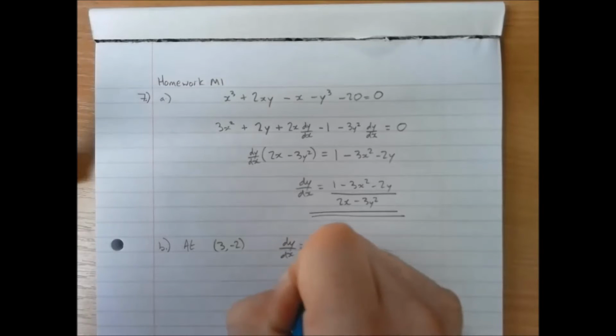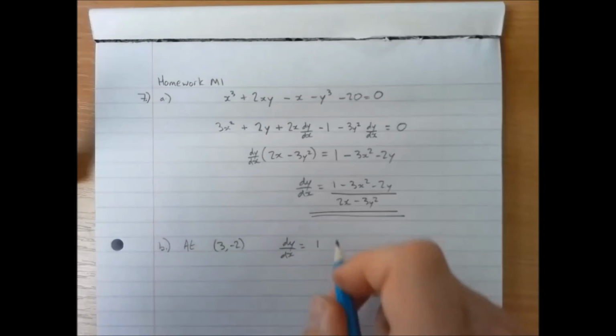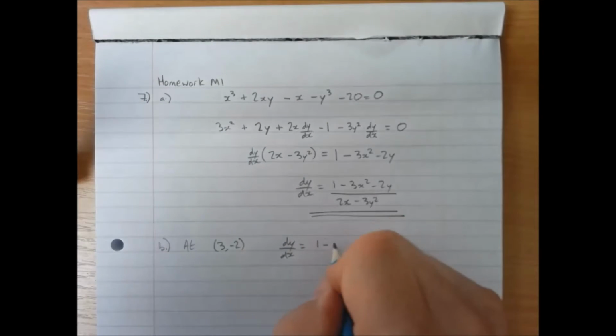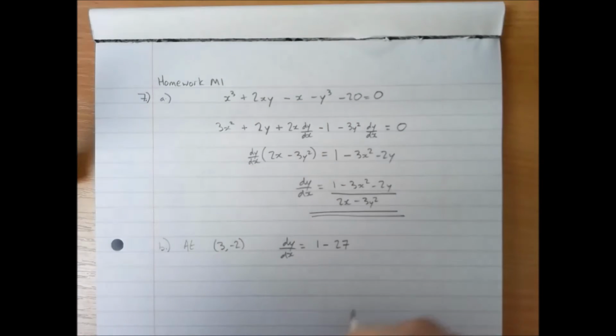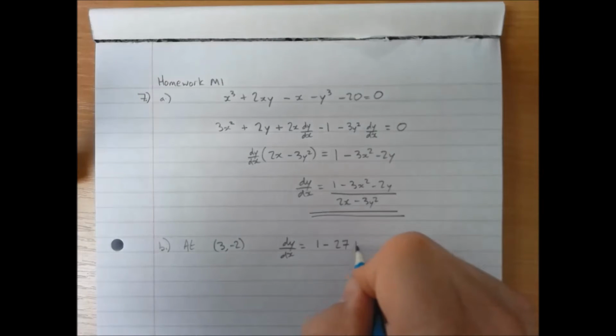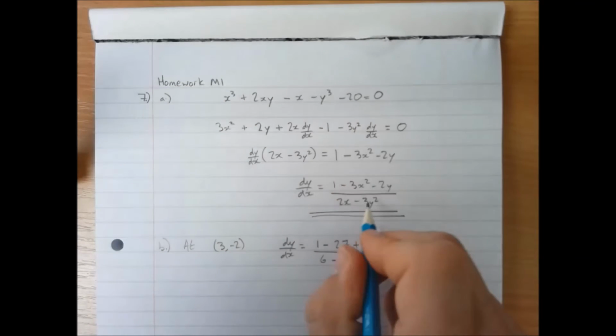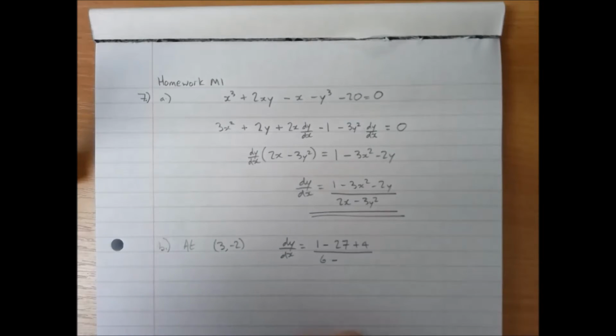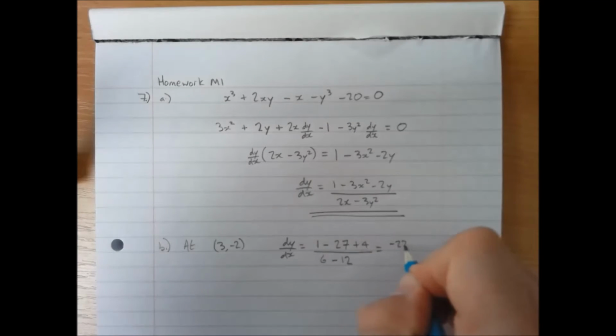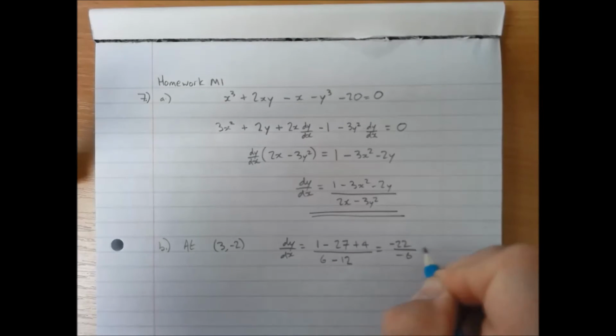So dy/dx is equal to 1 minus 3 times 3 squared, so minus 27, minus 2 times minus 2, which is plus 4, all over 2 times 3 is 6, minus 3 times minus 2 squared, so it's minus 3 times 4, minus 12. If I simplify this, this is giving me minus 22 over minus 6, which simplifies to 11 over 3.